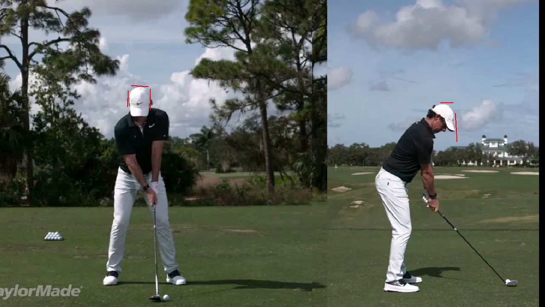Okay, let's take a look at Rory McIlroy's head movement. Talk about what the acceptable ranges and variations are at the tour level and what we're looking for. So let's do backswing first, and we'll look at down the line here.